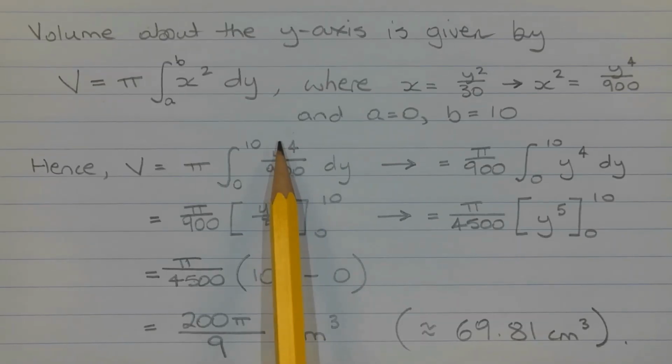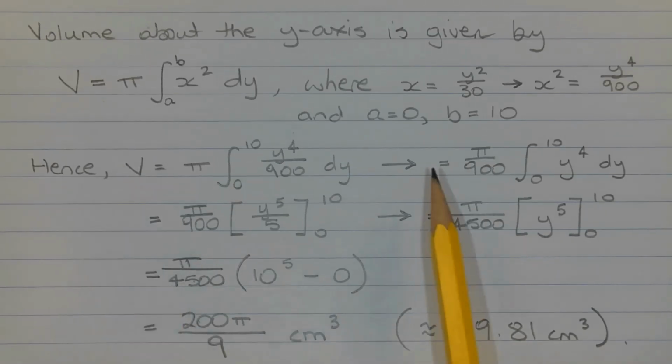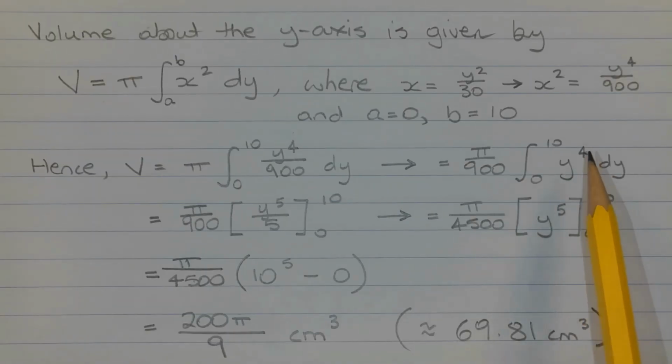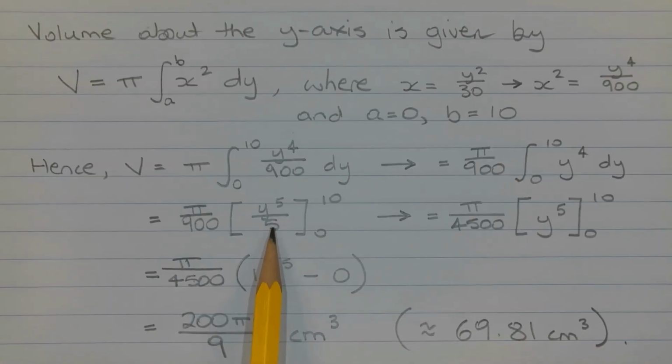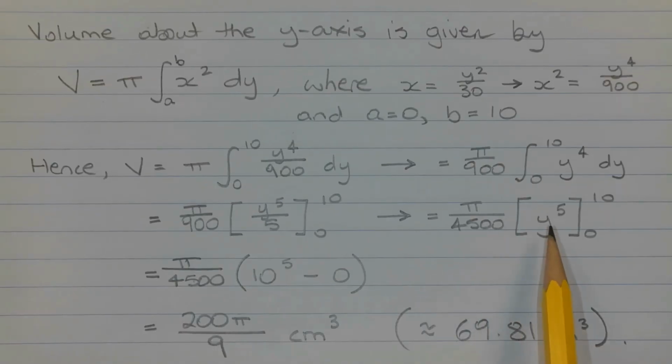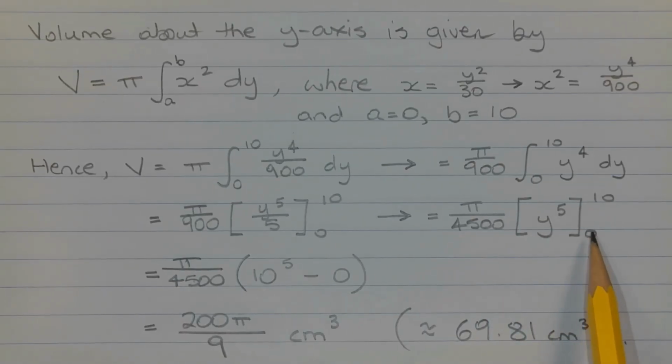Now the y to the power of 4 is being multiplied by 1 over 900, so it's a multiplying constant, and that can be taken outside of the integral to simplify the integration process. So V is equal to pi over 900 times the integral of y to the power of 4 dy from y equals 0 to y equals 10. Performing the integration, the primitive of y to the power of 4 is y to the power of 5 over 5. Now this over 5 can be taken outside as well. So we get pi over 4,500 times y to the power of 5 from y equals 0 to y equals 10.